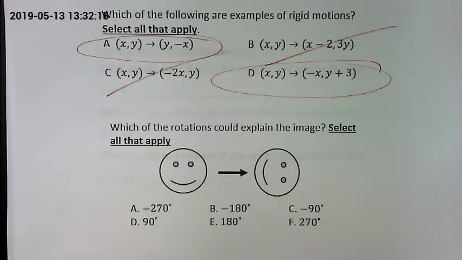So, going from this face to this face, what two work? Not E. Oh, C does. I agree with C. So what other one would work with C? F.